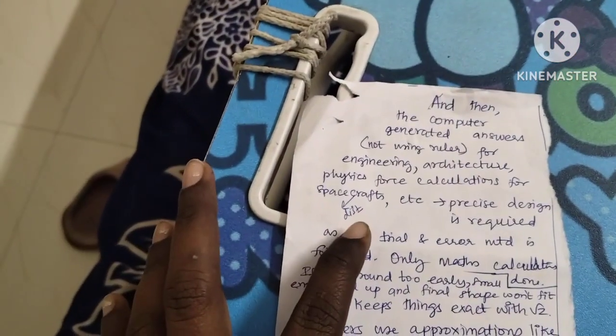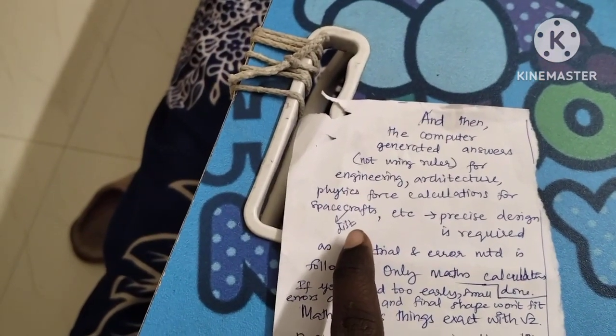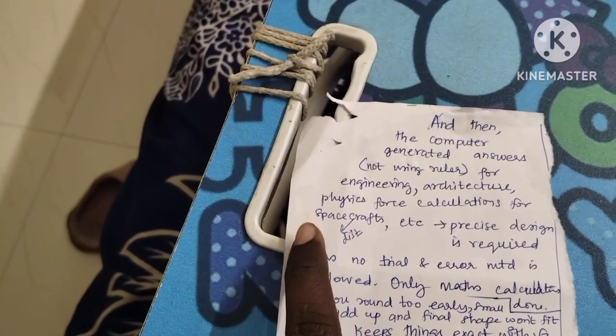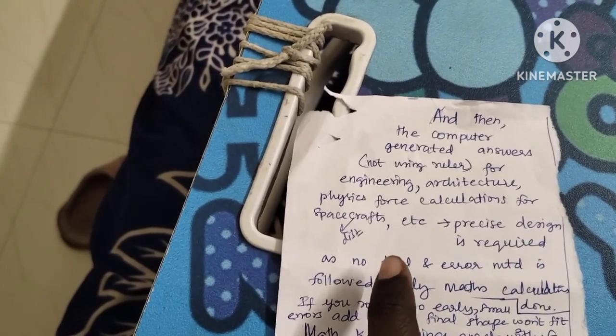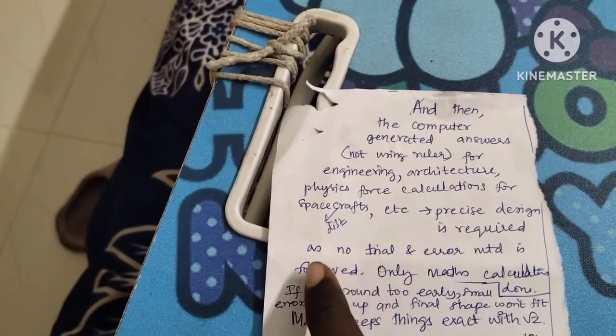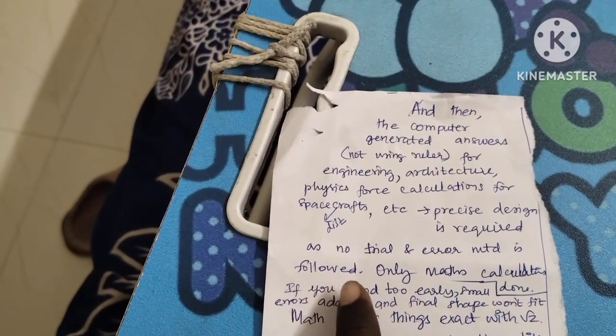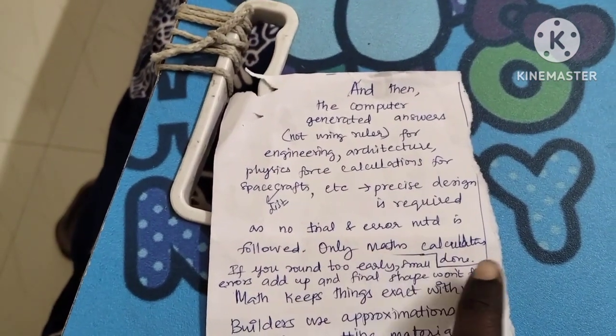Especially the distance between Earth and other planets is very, very high, and when this distance goes into the inverse formula calculations, it goes for many digits, so precise design is required, as no trial and error method is followed in spacecraft. We have to sit and calculate so many things, so only math calculations are done.